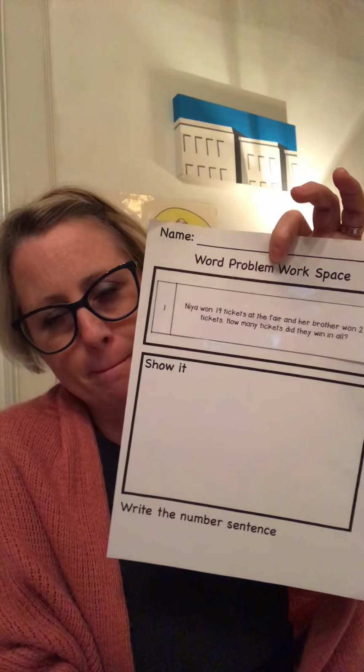We've talked about this a lot with word problems. You know when it says in all that it's automatically what? Subtraction or addition? Is it always? It's addition. In all. You're including everything. Okay? So you're going to need to make sure that you're adding this one up. All right?